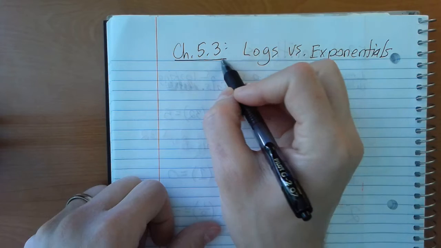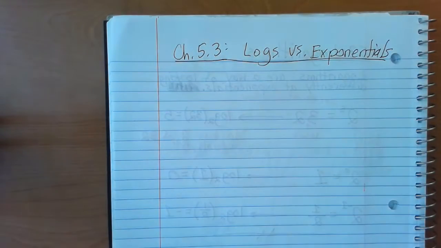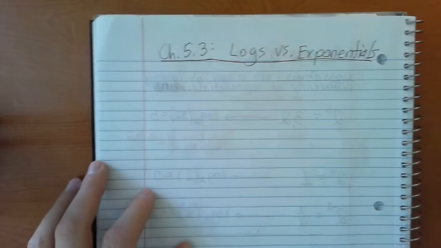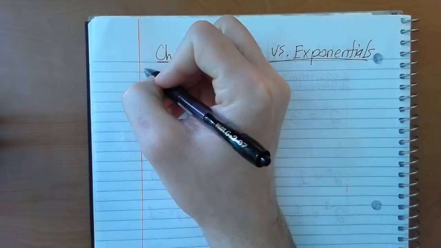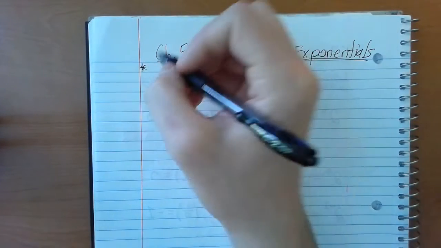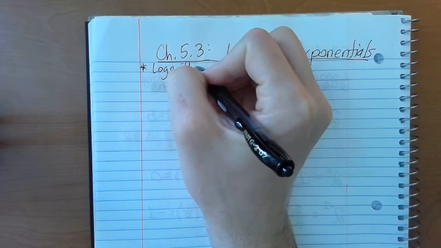So we've kind of defined logarithms and exponentials a little bit already. And so we want to think about expanding that idea, like the connection between the two things. And the way we're going to do that is by thinking of them in terms of inverses of each other. So I'm going to write here at the top a bullet point. Logarithms and exponentials are inverses.